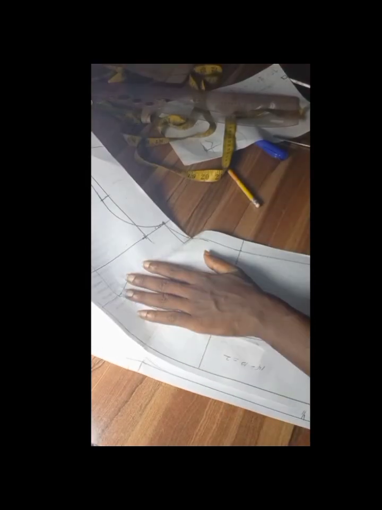If you are now drafting the top, you understand if I say we are taking this one, we are taking measurements and all of that.